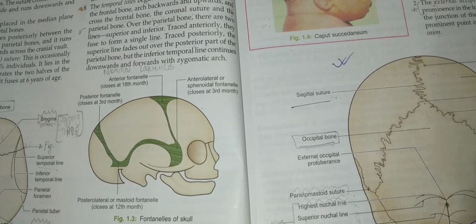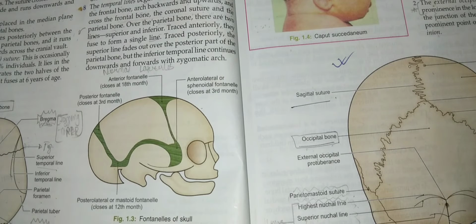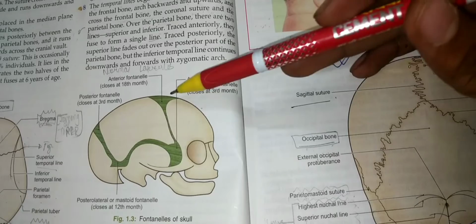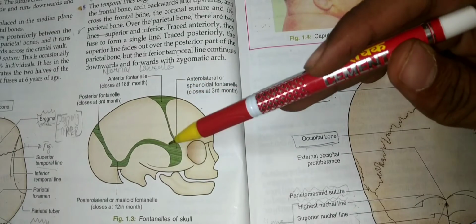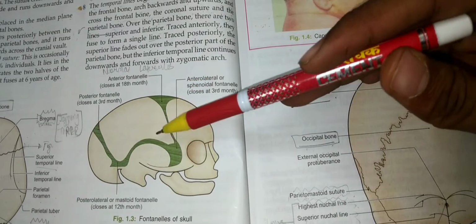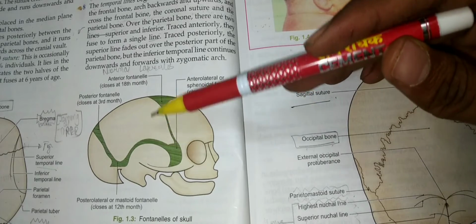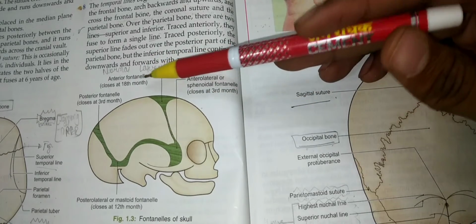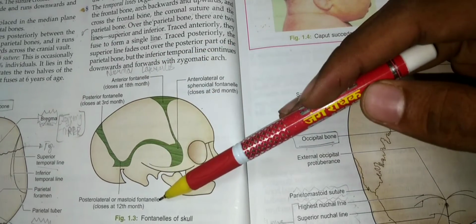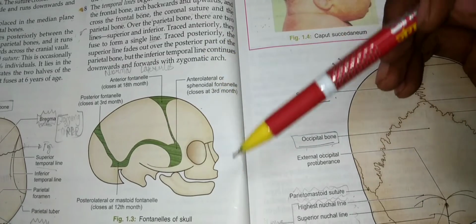So now what are the fontanelles? A space between the bones of the skull in the fetal stage. You can see this diagram. These are the fontanelles present on the four angles of the parietal bone. These are the anterior fontanelle, posterolateral fontanelle, and anterolateral fontanelle.